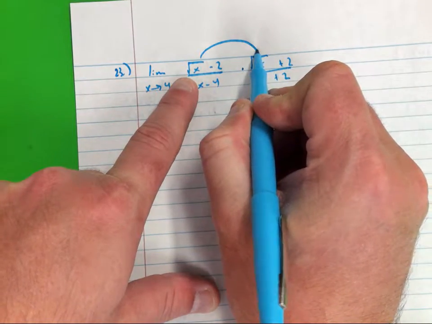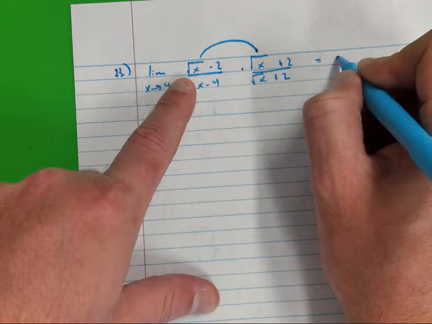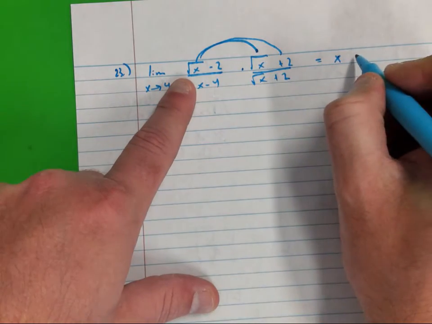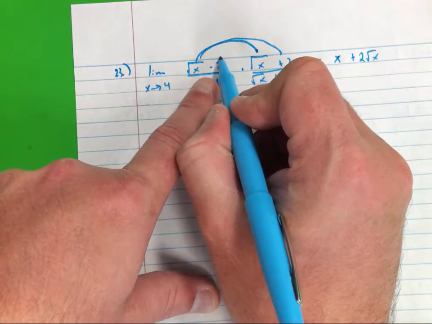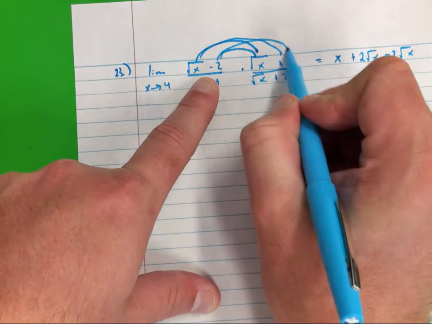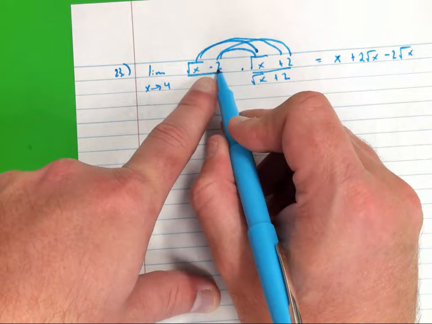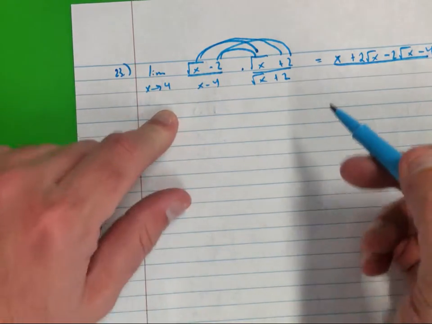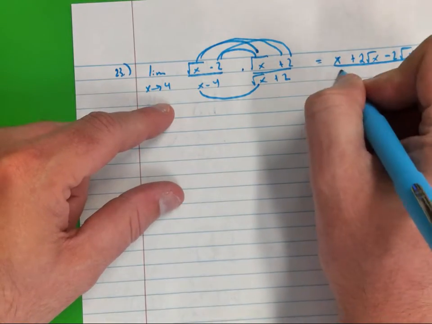Square root of x times square root of x is what, Matthew? X, thank you. Square root of x times 2 is what, Killensworth? 2 square root of x. Very good. Scotty, what is this? Negative 2 square root of x. Very good. Caitlin, what is this? Thank you. All right. Lane, what is this? X square root of x. Very good.